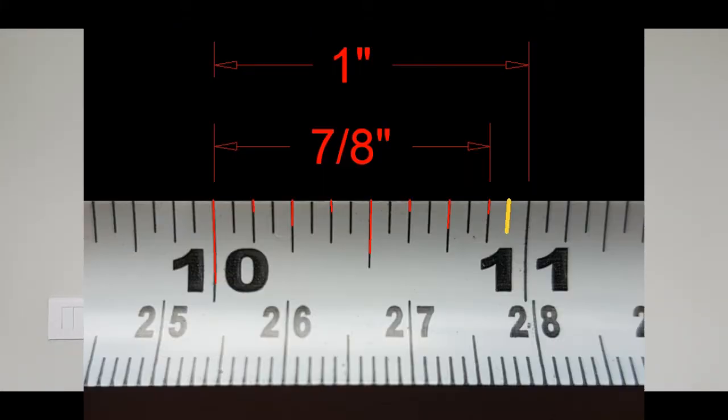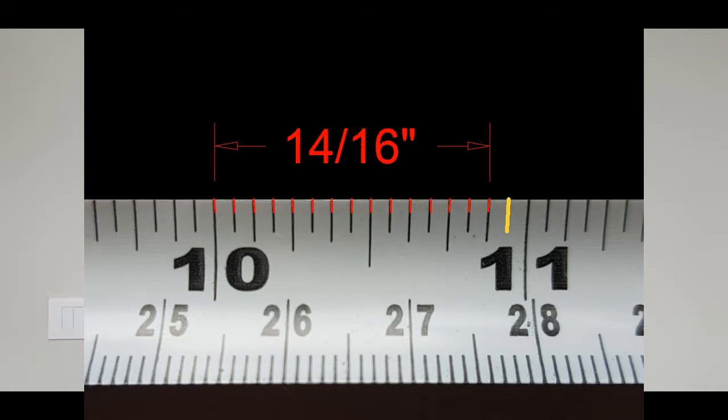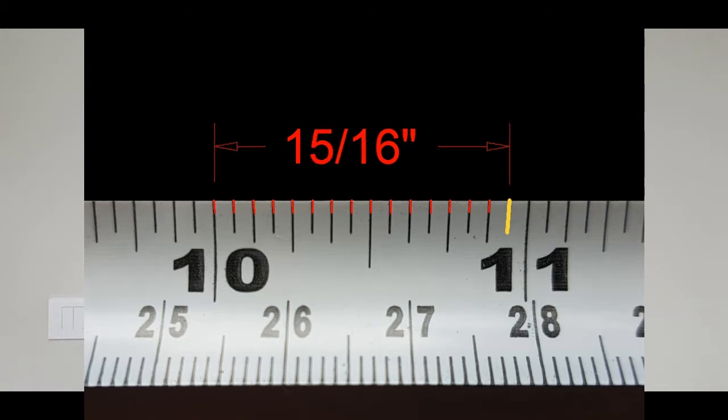I'll give you one more example. Suppose you have a measure which is coming exactly between 7/8 and 1 inch. That means 8 out of 8. So 7/8 is nothing but 14/16. Add one more 16th and that makes it 15/16. Are you getting it? 15/16 is also just 1/16 less than 1 inch. If you have understood this, perfect.